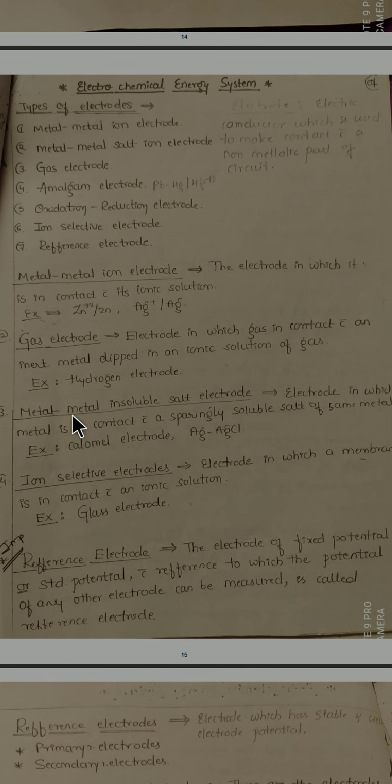Third one is metal insoluble salt electrode. Here again the title is telling that metal is in contact with a metal insoluble salt. Here you are having the solution of a sparingly soluble salt, which means it is a partially soluble salt. That salt is not completely dissolving in the solvent system. So that is called sparingly soluble salt.